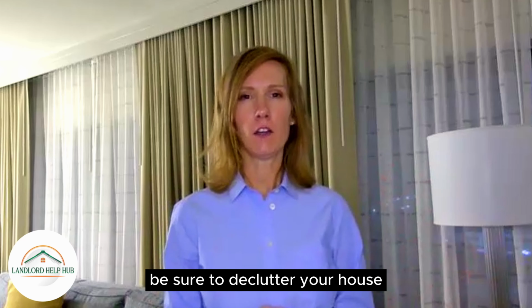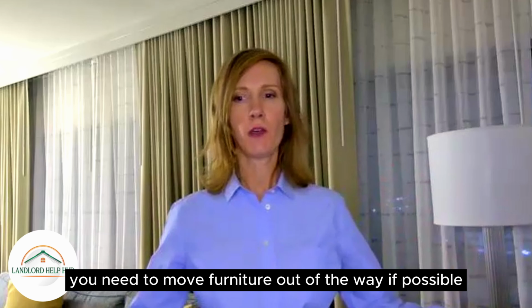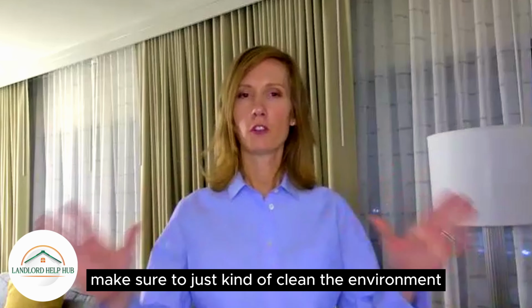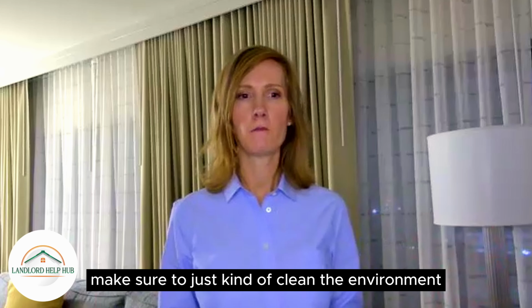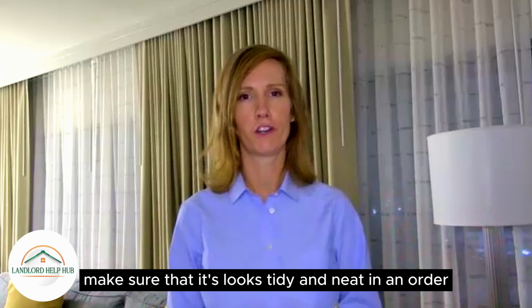Be sure to declutter your house before you take photos. You need to move furniture out of the way if possible. You can put away your knickknacks. Make sure to just kind of clean the environment. Make sure that it looks tidy and neat and in order.